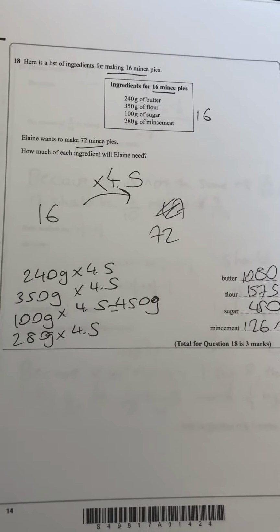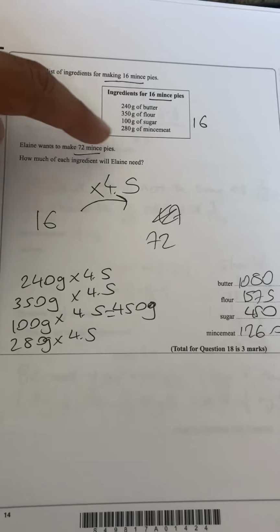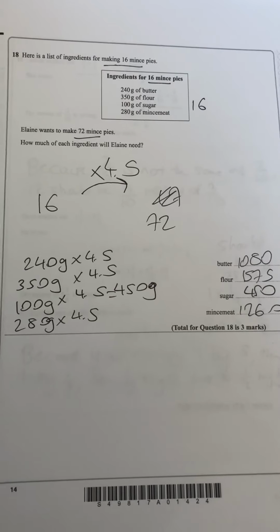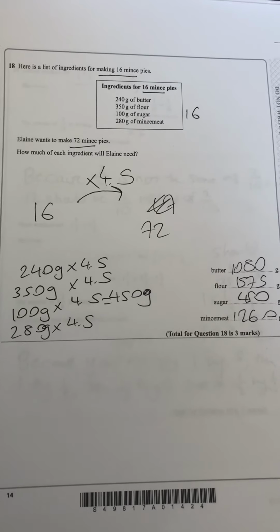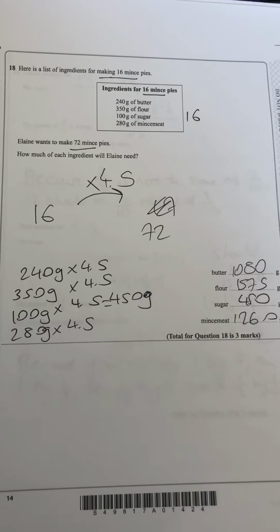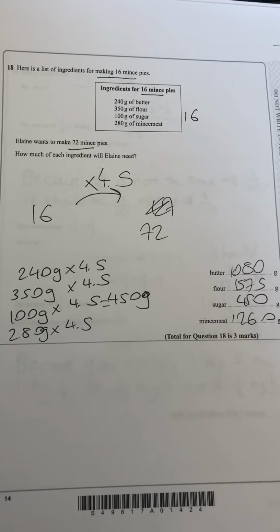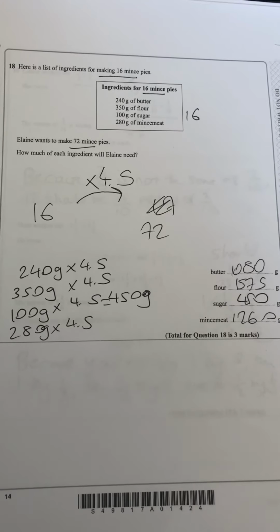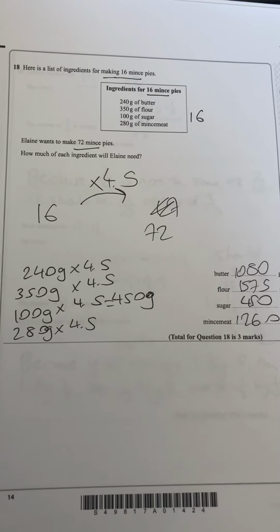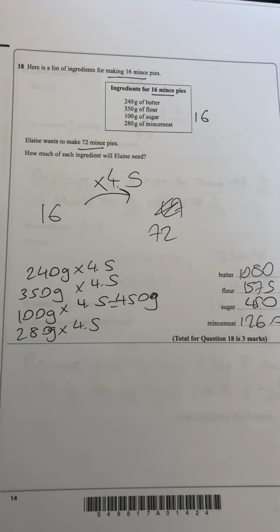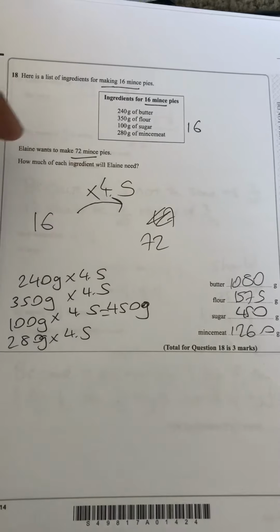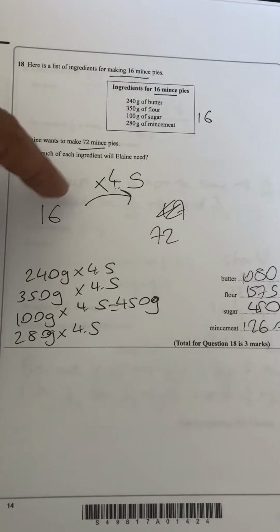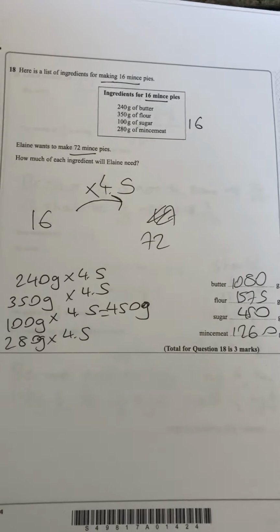So I then multiply each of these numbers by 4.5 to work out my corresponding answers. So I need 1,080 grams of butter, 1,570 grams of flour, 450 grams of sugar, and 1,260 grams of mincemeat. So that is my answer there, guys. The 4.5 came from 72 divided by 16, which is 4.5, so I multiply by that to get to 72. So that's question 18, guys.